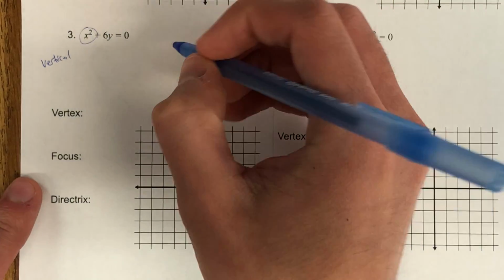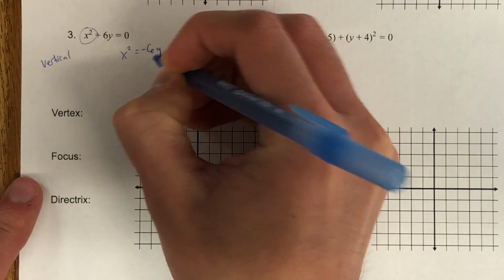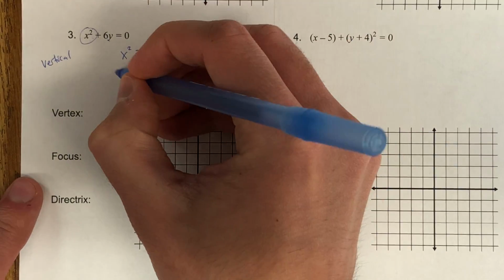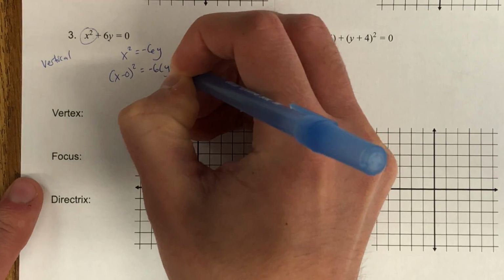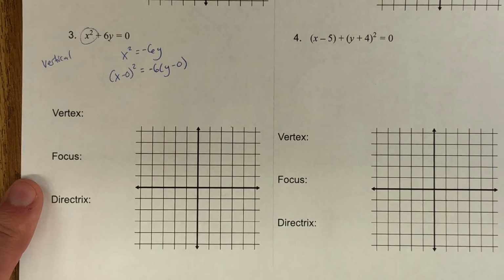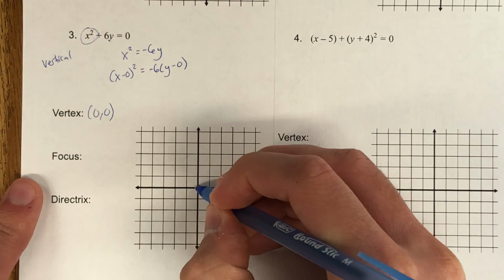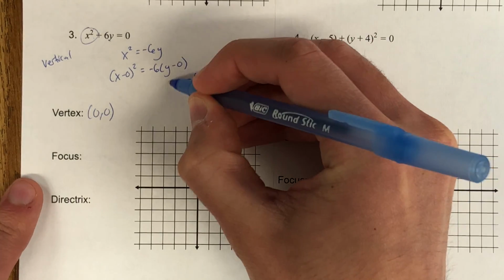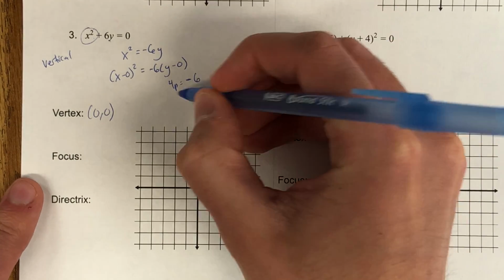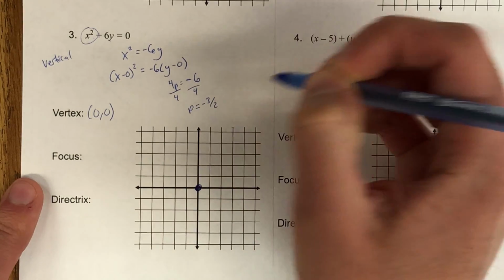So we want to match that same form that we have been. Our x needs to be by itself on the left, so let's subtract 6y from both sides. We could rewrite that like so. So our vertex is at 0, 0 again. Think about our p-value. So we would have 4p equals -6, so divide both sides by 4. We get p equals -3/2.